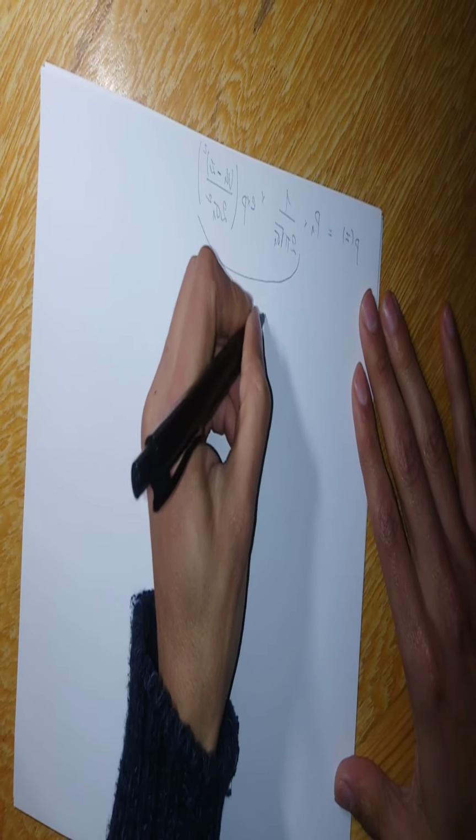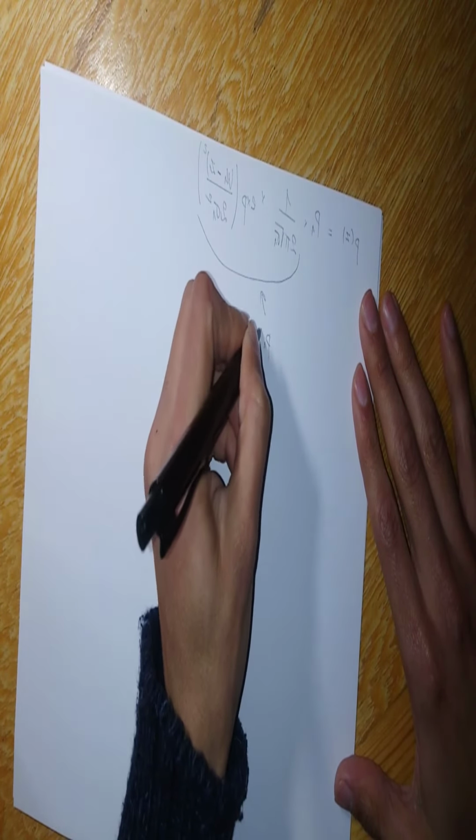Okay, so this is just the first distribution function.